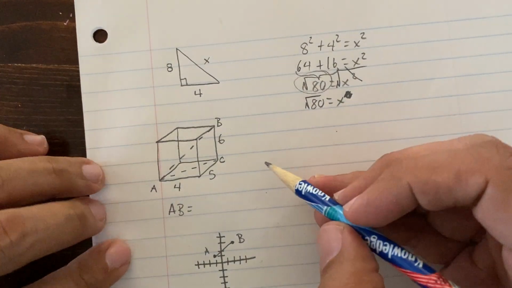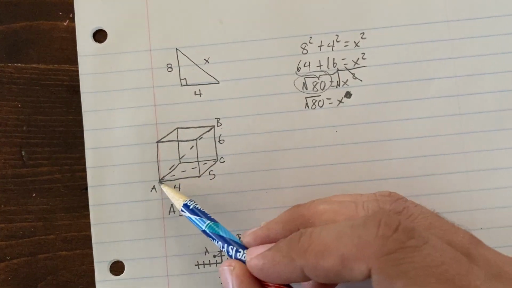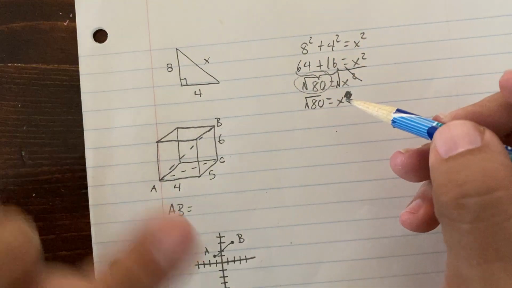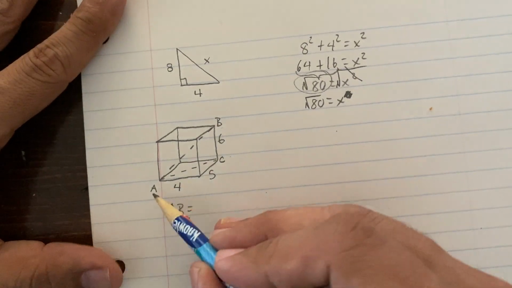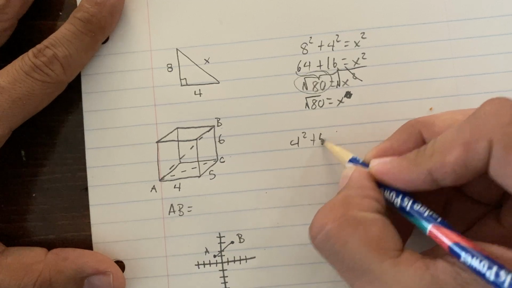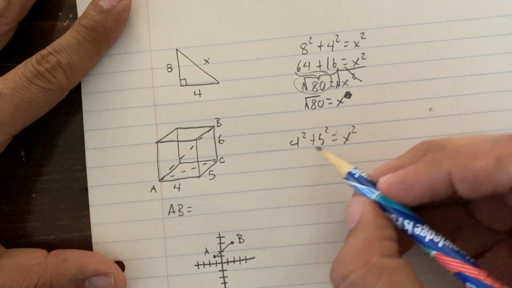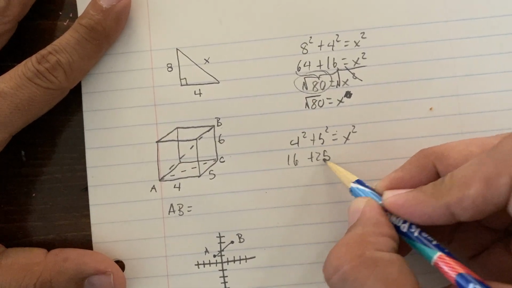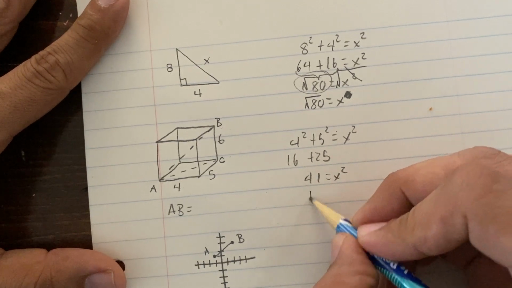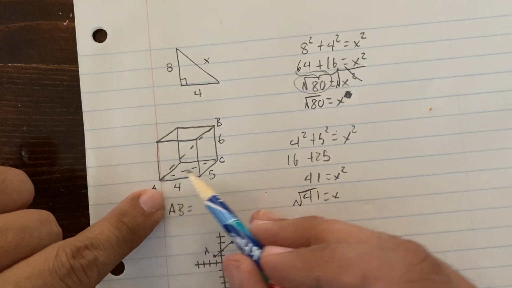The next one here is how to figure out the length of A to B. So to figure out the length of A to B, you're going to need AC. So the trick here is you're going to do Pythagorean's theorem 2 times. So the first time is with these bottom numbers here. So we're going to use the 4 and the 5, and that's going to give us an answer. So it's going to be 16 plus 25. That's going to be 41 equals x squared. So our final answer there is the square root of 41. And that's going to be the length from A to C.